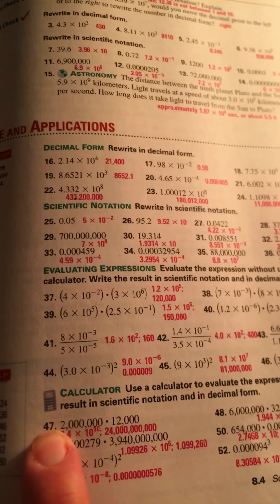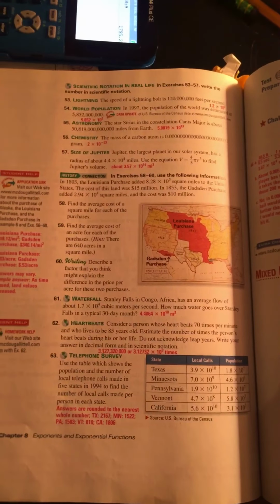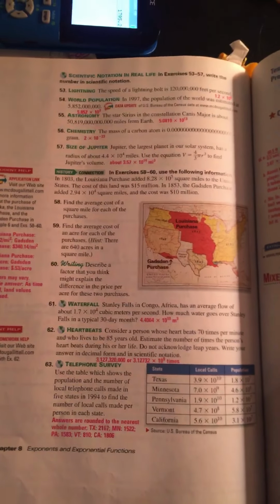Now, for those of you doing the class, make sure that you practice all of these, starting with number 47, do all the odd ones. Go all the way through 63, and you'll get lots of practice using your scientific notation on your calculator. It's a super important skill. You're going to need it in Algebra 2, in geometry, in pre-calculus and calculus, and in chemistry and physics. So today's the day you got to learn this and practice it and be good at it.